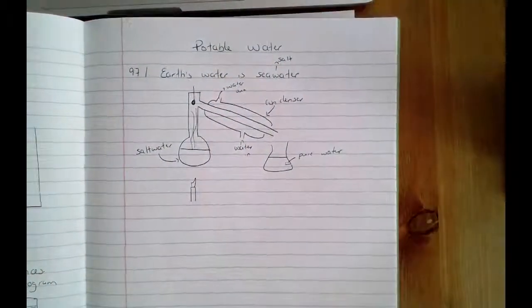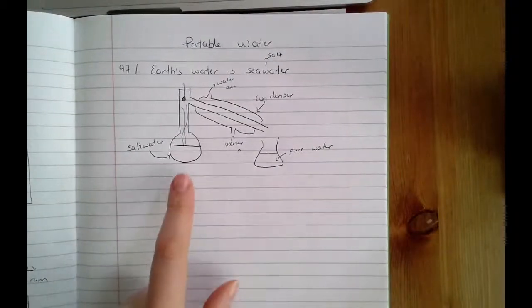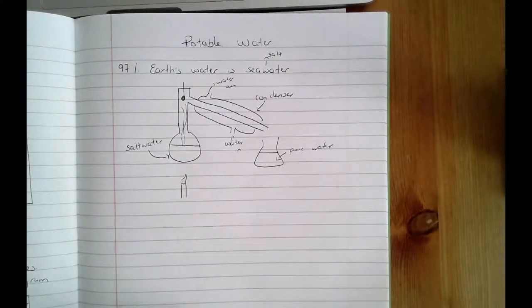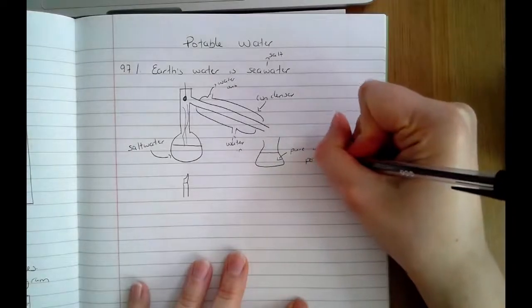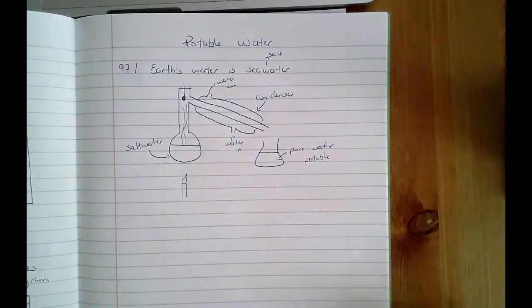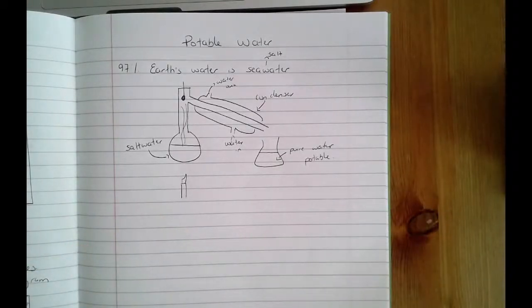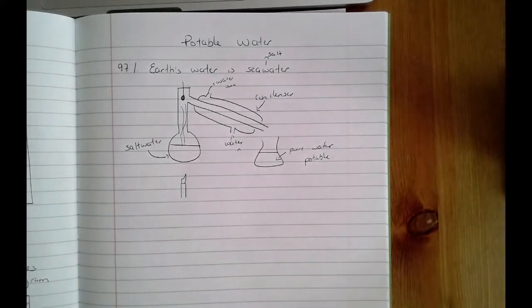So I can use this process of distillation to separate salt from water. The salt remains in the round bottom flask and I collect pure water, which would then be potable. I would be able to drink that water. However, if you were going to carry this process out en masse, to provide your drinking water for millions and millions of people, this process would be way too expensive. It involves heating the water, and generating the energy needed to heat huge quantities of water would be very, very expensive. So this process is not going to be used to produce drinking water.